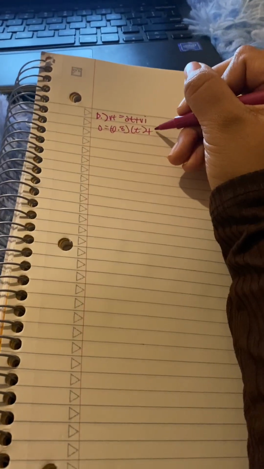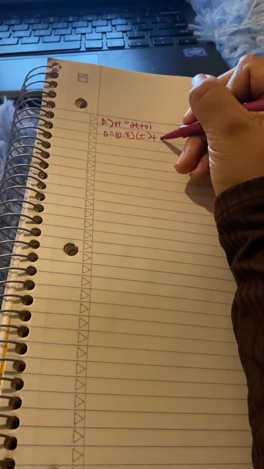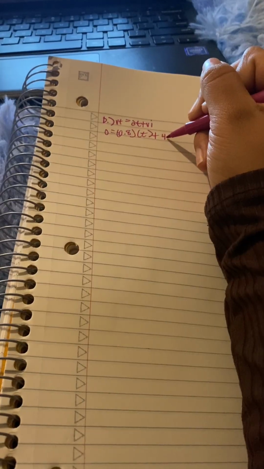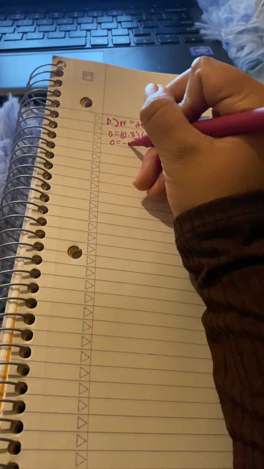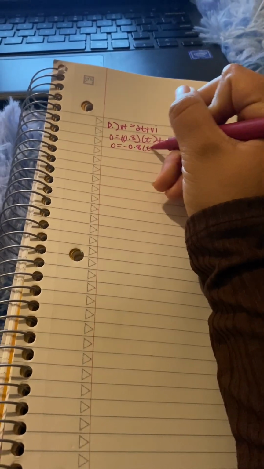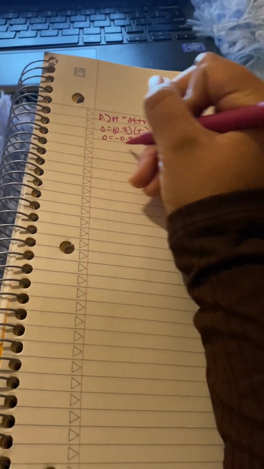A, we have already determined, is negative 0.8, T plus VI, which would be 4, because that's the velocity at the end of the incline. So 0 equals negative 0.8 T plus 4.